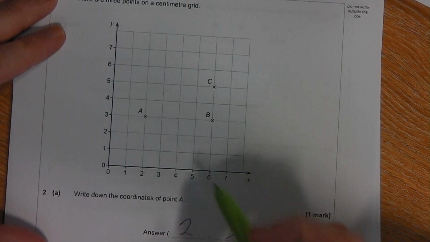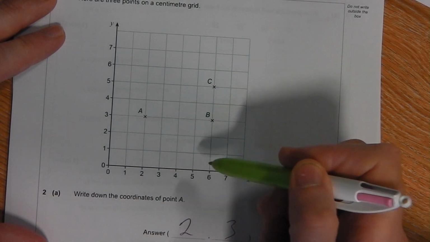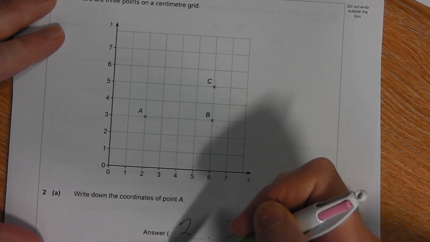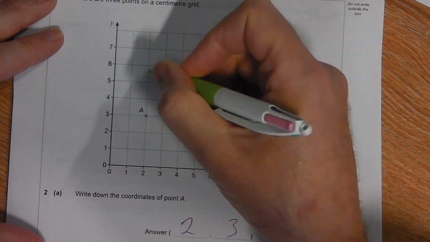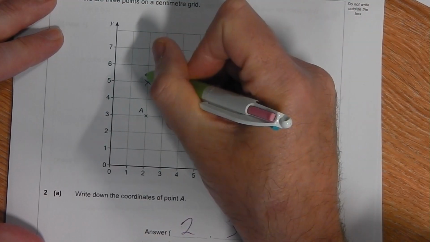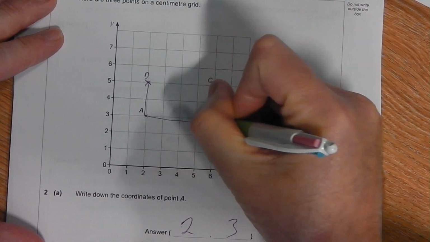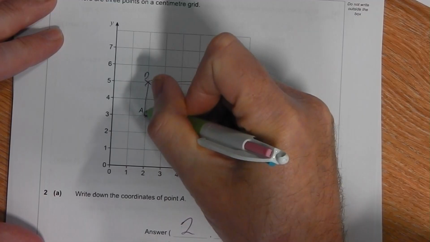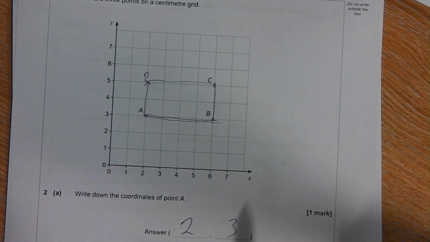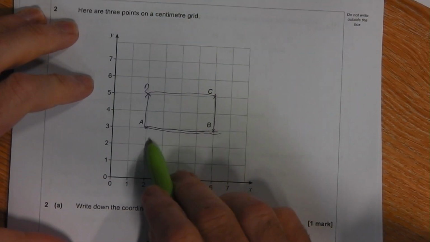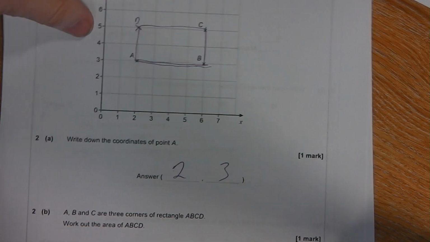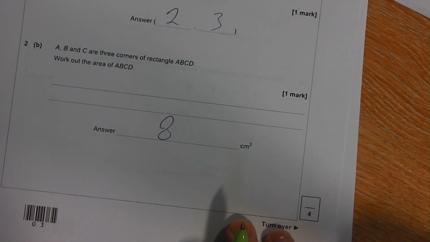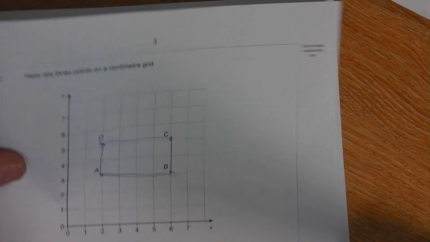And then it tells us that A, B and C are the three corners of a rectangle, and we need to work out the area of A, B, C, D. So we can go along here. We can see that our fourth corner should be there, which gives us a badly drawn rectangle, but you get the idea. Now, you can work it out. You can do 4 times 2, or because it's a centimetre grid, we could just count how many squares are inside. Either way, our answer is going to be 8, and that goes down on the bottom there. Okay, there's question 2 done.